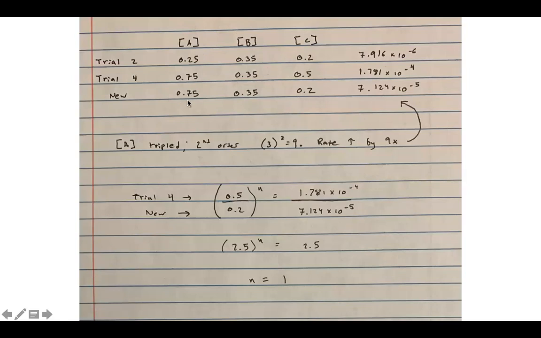Now I made my new trial by changing my concentration of A from trial 2 and by keeping from trial 2 my concentration of C exactly the same. Okay, so when we compare trial 2 and our new trial, only the concentration of A is changing. And we can see that the concentration of A changes by 3 times.